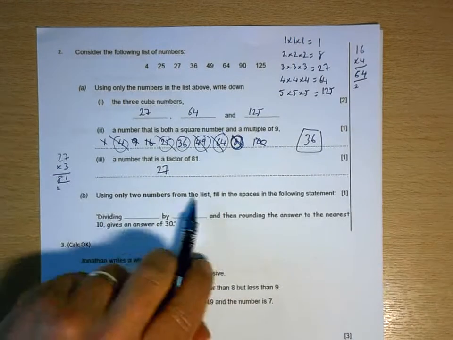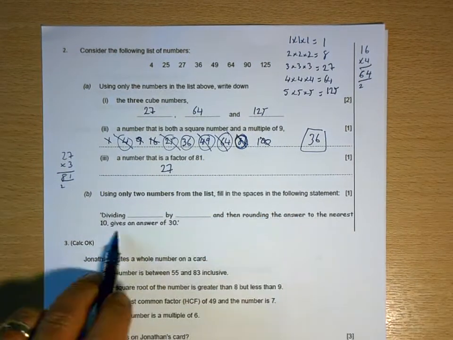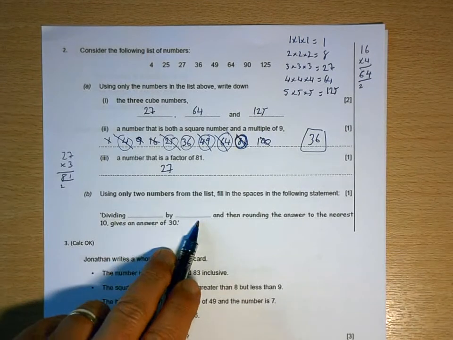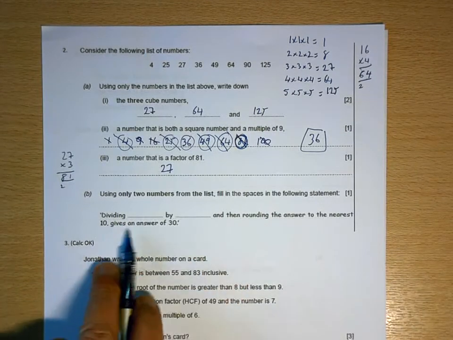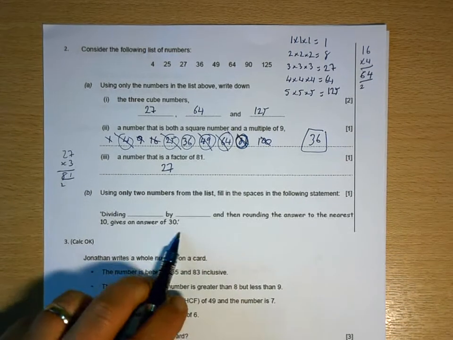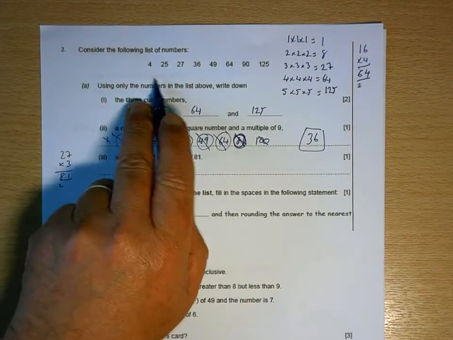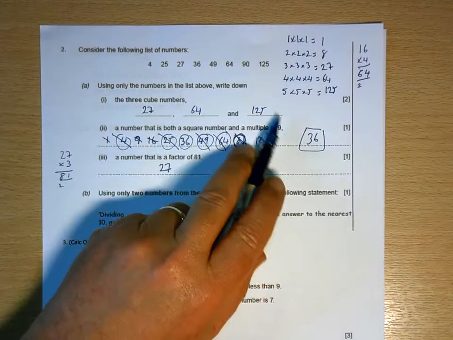Part B: using only 2 numbers from the list, fill in the spaces in the following statement. Dividing blank by blank and then rounding the answer to the nearest 10 gives an answer of 30. To get anything near 30, I want a pretty big number in that list divided by a pretty small number in that list.